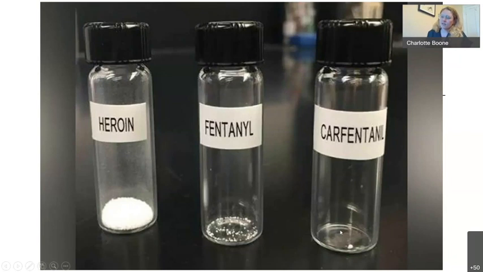So the first reason that we're seeing all of these poisonings is because as fentanyl has entered the unregulated drug supply and subsequently carfentanil has entered, the margin of error for opioid poisonings has become incredibly small. So that's a first reason why we're seeing that devastating trend.